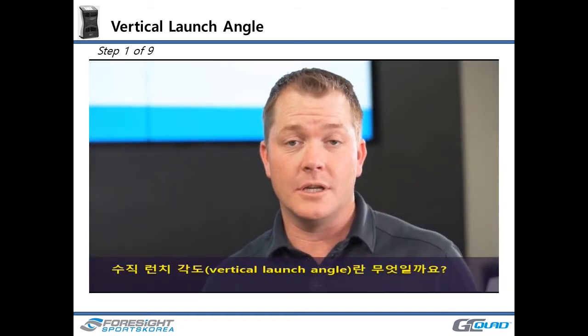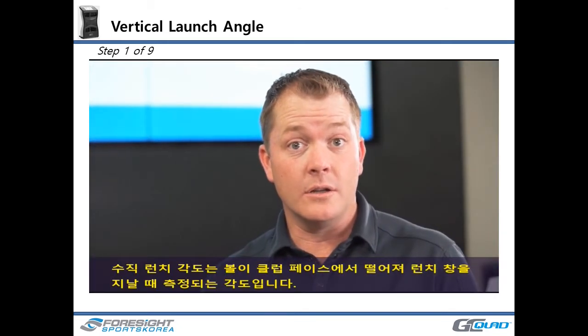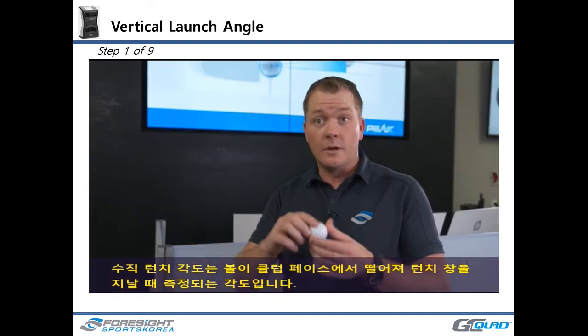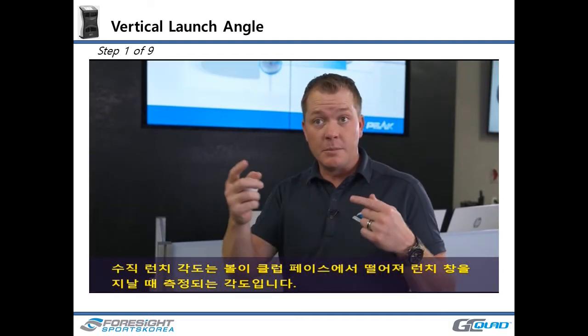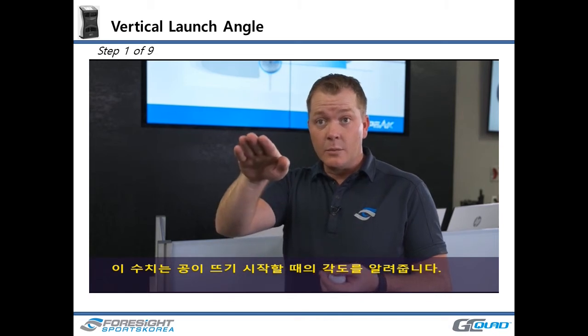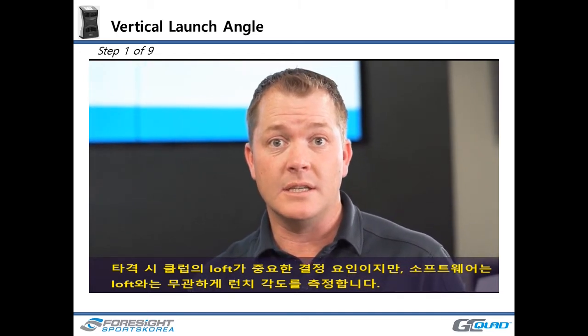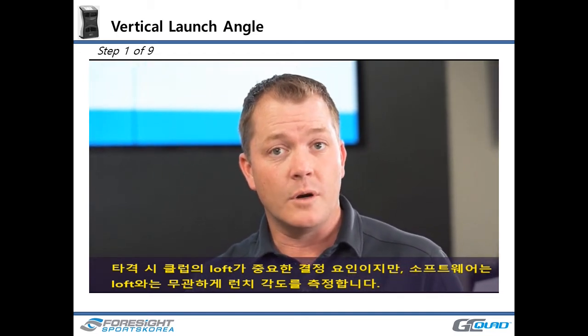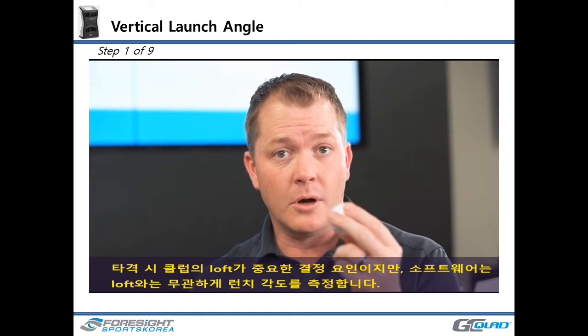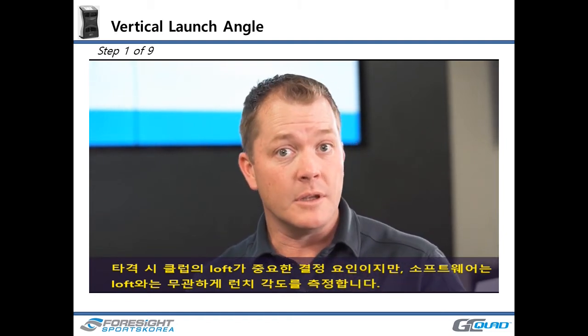What is vertical launch angle? Well, vertical launch angle is measured in degrees when the golf ball separates from the club face and passes through the launch window. It tells us the angle at which the ball begins its flight. Now, the actual impact loft on the club is a key determinant, but the software measures the launch of the ball independent from the impact loft.